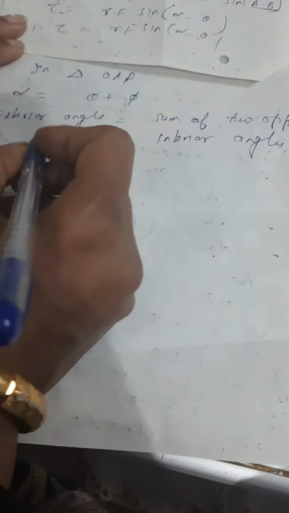So now, from here, alpha minus theta is equal to phi. Take theta to this side: alpha minus theta is equal to phi. So from here, tau is equal to rF sine of phi. From alpha minus theta equal to phi, we can substitute this phi here, and what is rF sine phi?